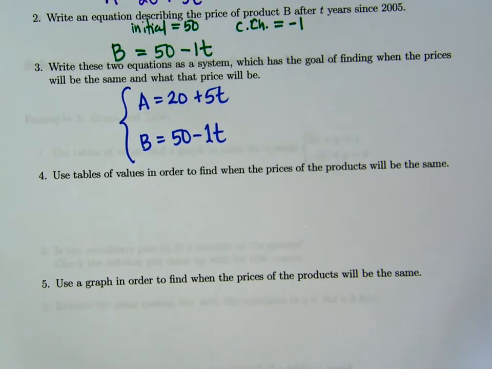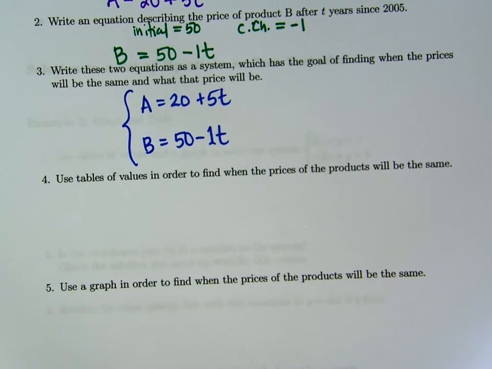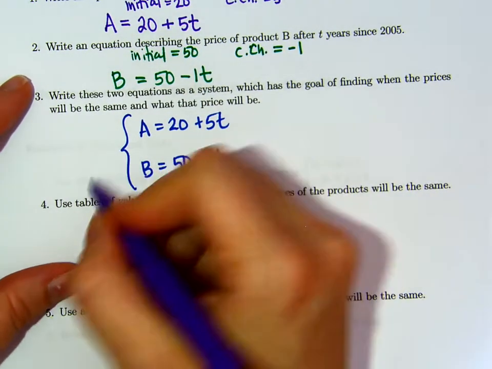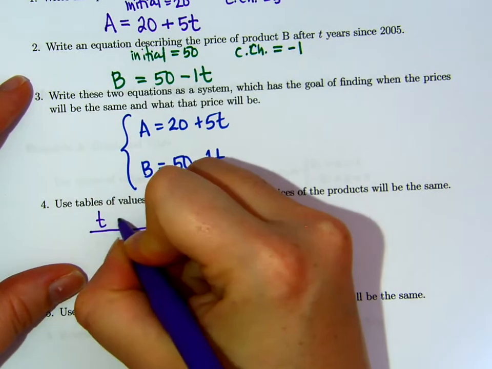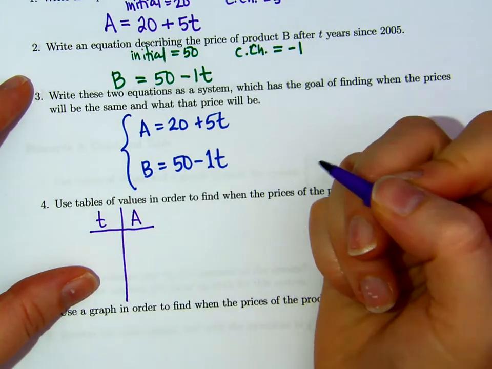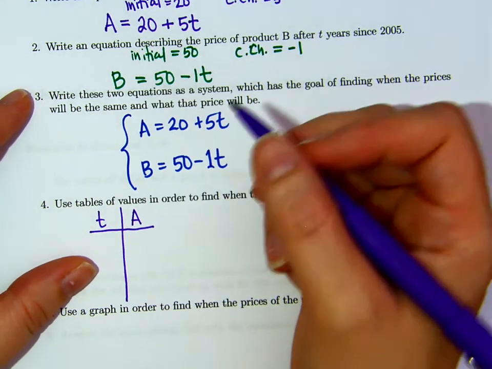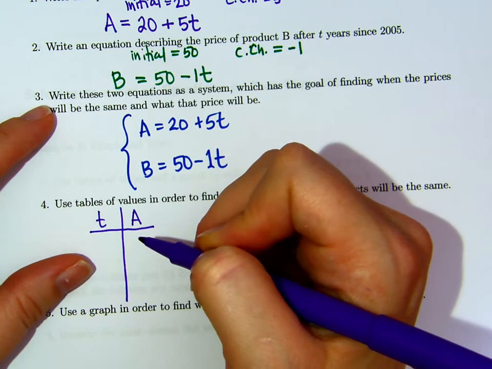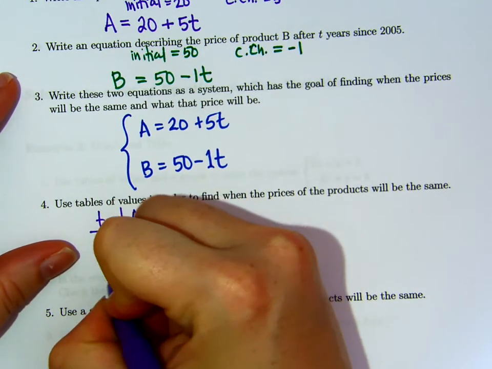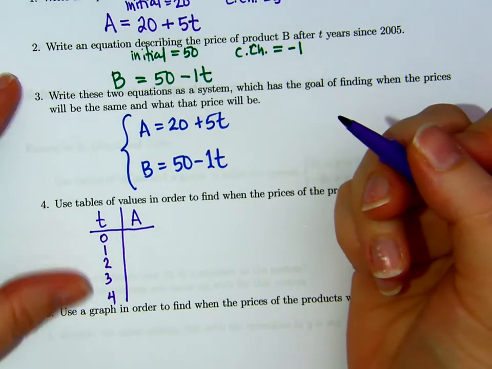Use tables of values in order to find when the prices of the products will be the same. Well, for product A, we have T for time in years, and the price of product A. Let's see what happens after 4 years.